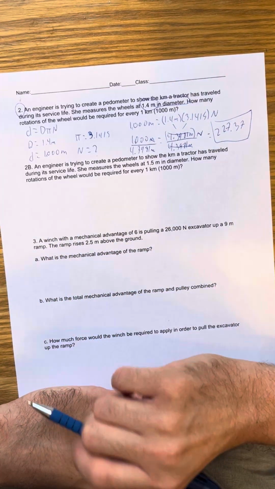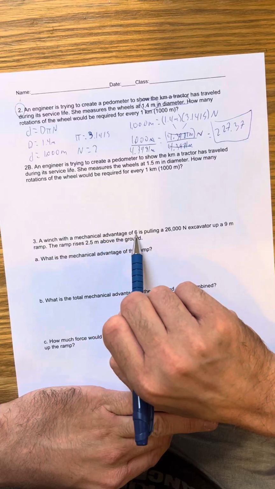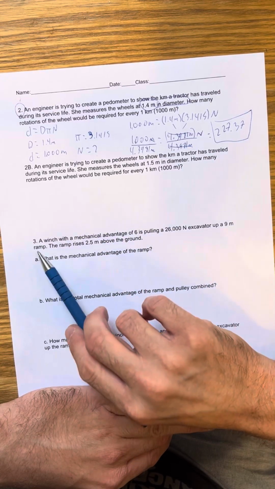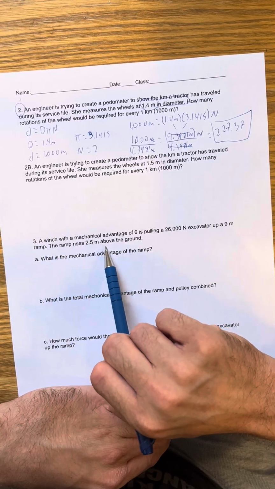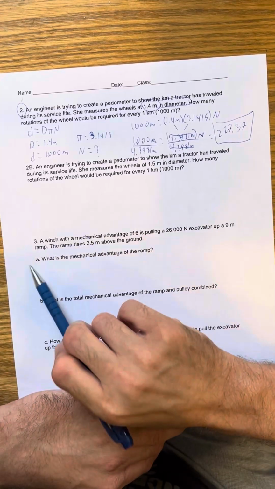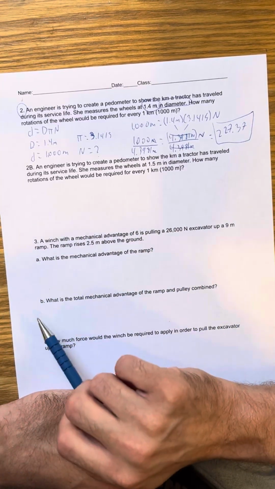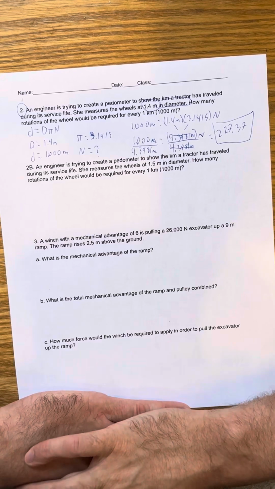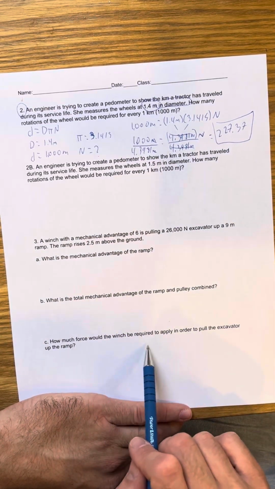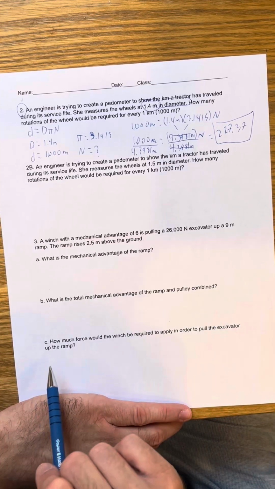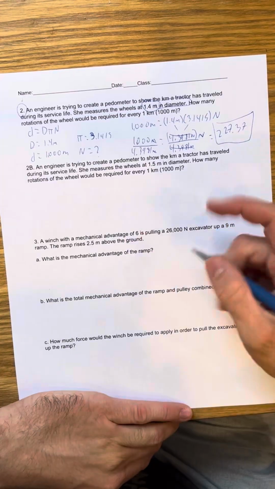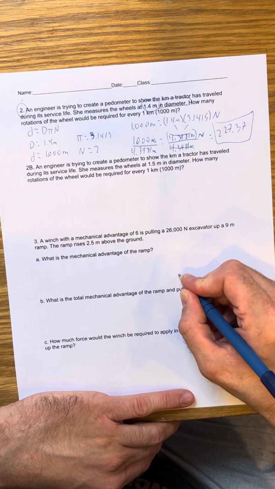Let's read our question. A winch with the mechanical advantage of 6 is pulling a 26,000 Newton excavator up a 9-meter ramp. The ramp rises 2.5 meters above the ground. And our question is A, what is the mechanical advantage of the ramp? B, what is the total mechanical advantage of the ramp and pulley combined? And C, how much force would the winch be required to apply in order to pull the excavator up the ramp? All right, so first things first, we're finding the mechanical advantage of the ramp.